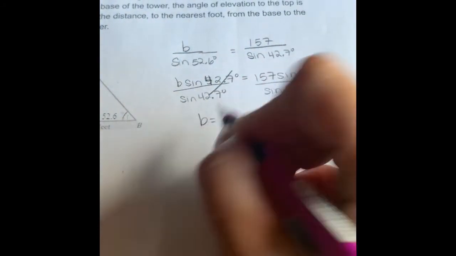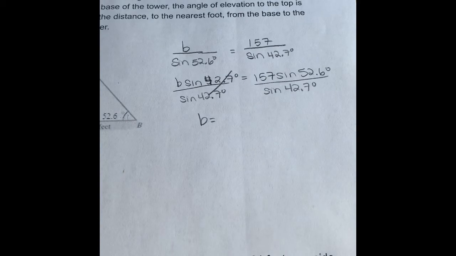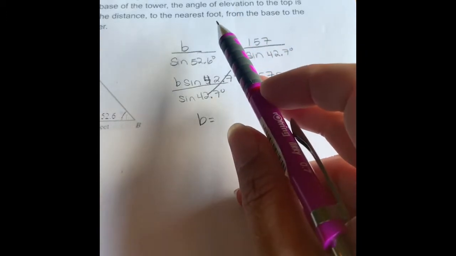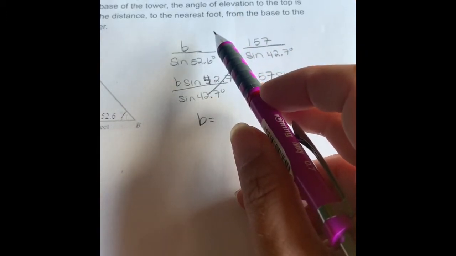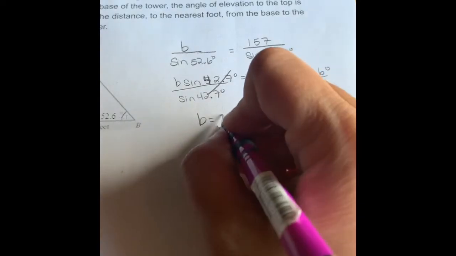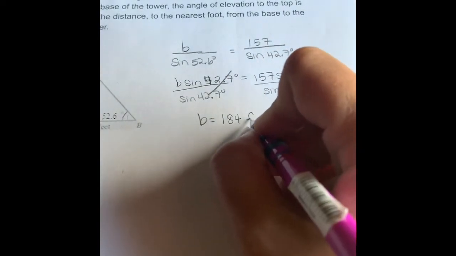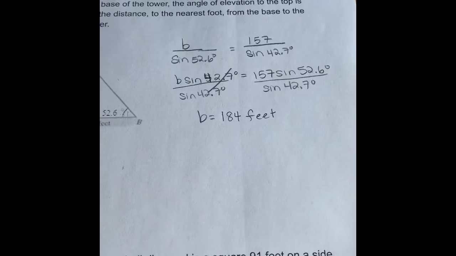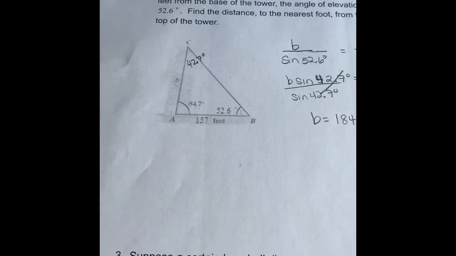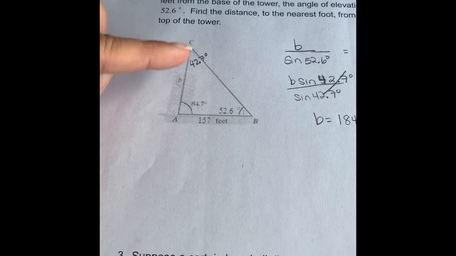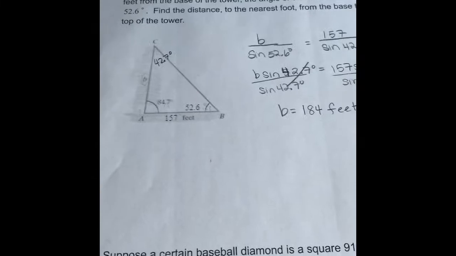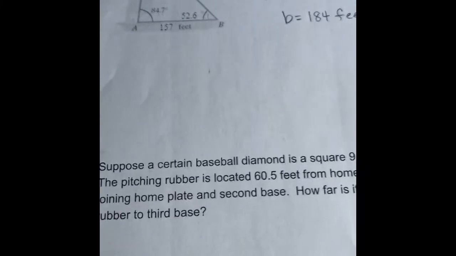So B equals, I'll put this in my calculator, 157 times the sine of 52.6 degrees, that answer divided by the sine of 42.7 degrees. It tells us to round to the nearest foot. After the decimal is 0.9, so I'm going to round up. So I have 184 feet for the distance between the base of the tower to the top of the tower, approximately 184 feet. On this last one, move the camera down here.